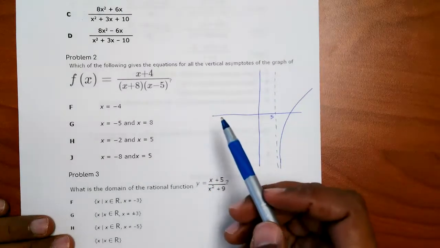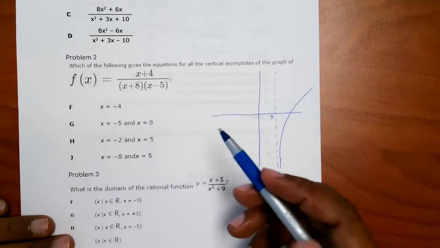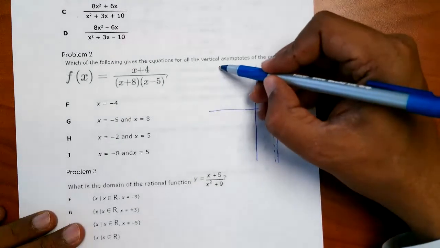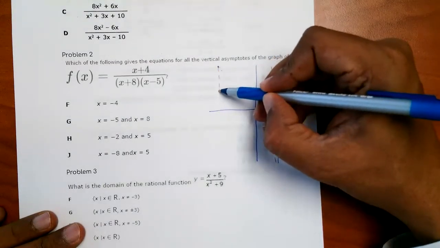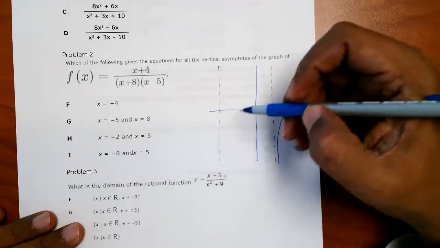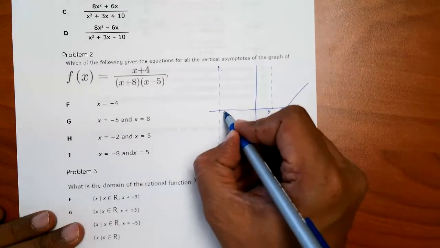Similarly, if we have x plus 8 equals 0, then x is equal to negative 8. So you may have a vertical asymptote like this. So you can have a dashed line. You can call this negative 8.